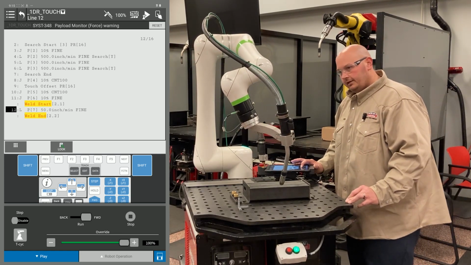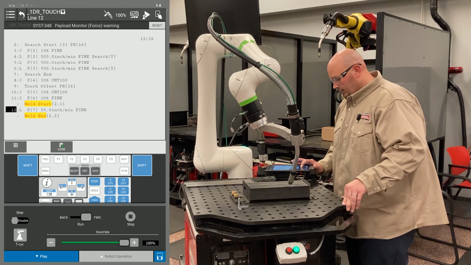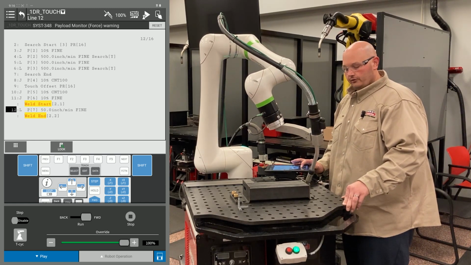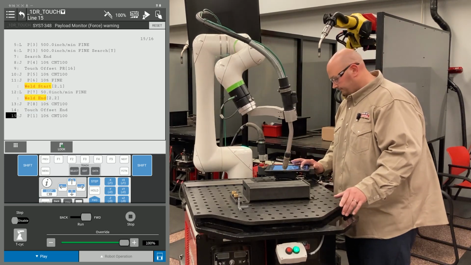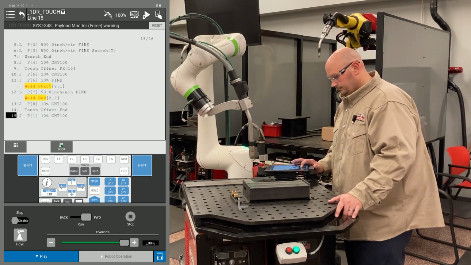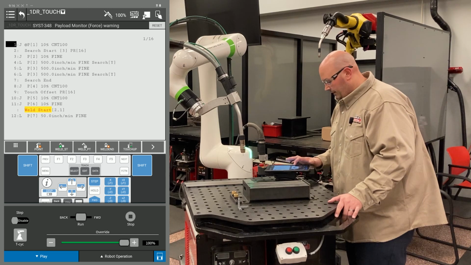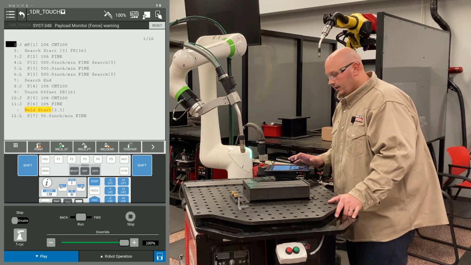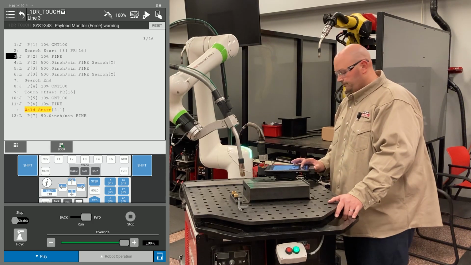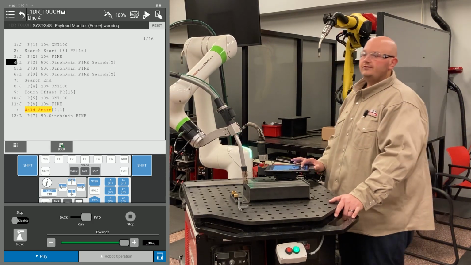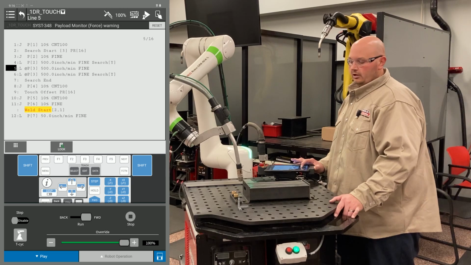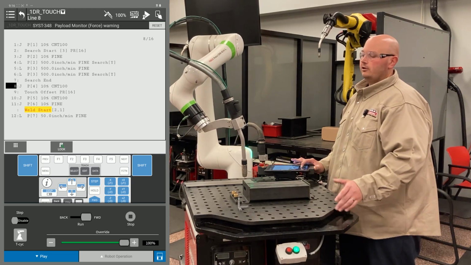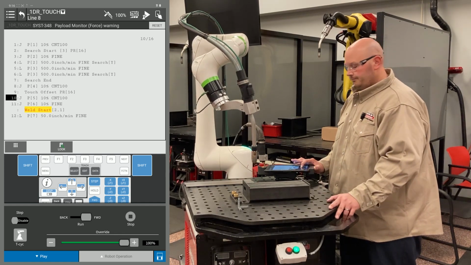When the program is complete, the robot is going to go back home. I'm going to run the program again with the master flag turned off to make sure the robot accepted the touch that we had. I'm going to go and turn the master flag off. And now I would run the program again just to verify everything was successful. The robot comes in, does the first search in Y, the second search in Y, and now it's going to come through and run the taught path.